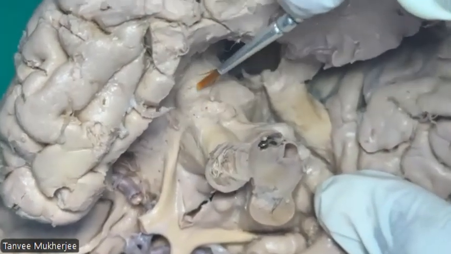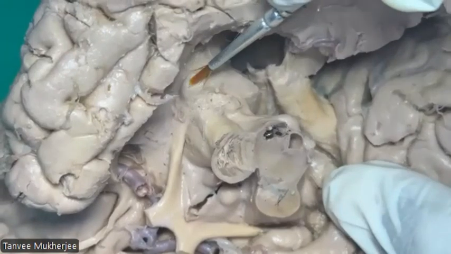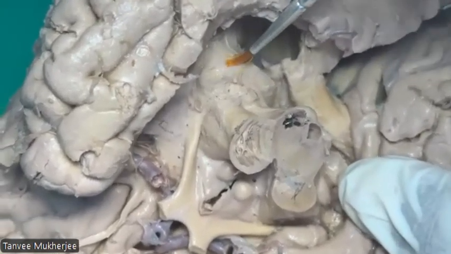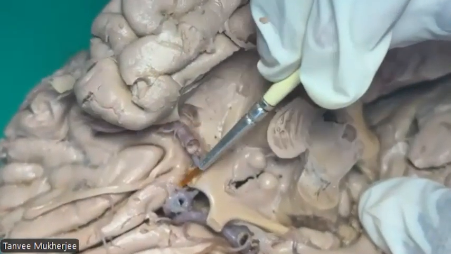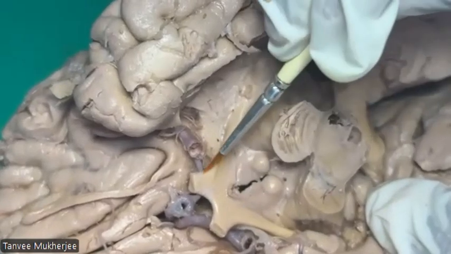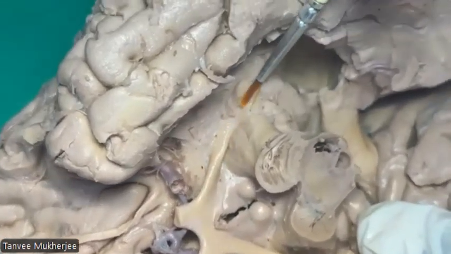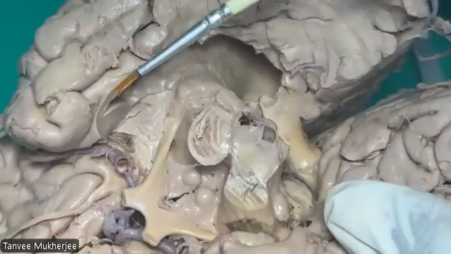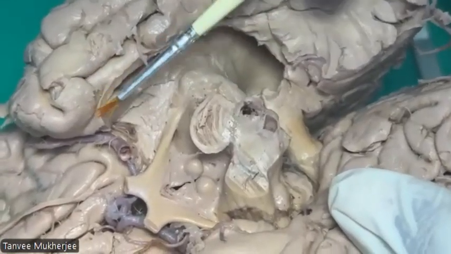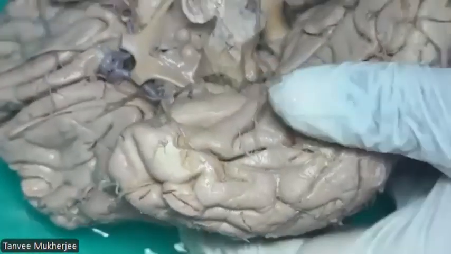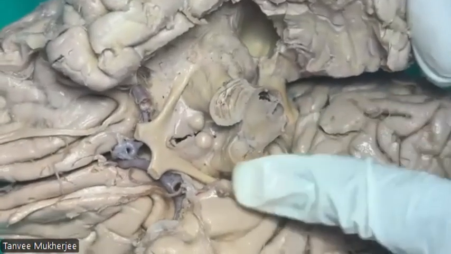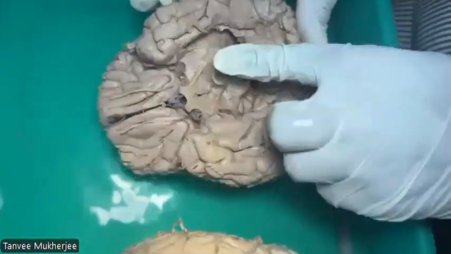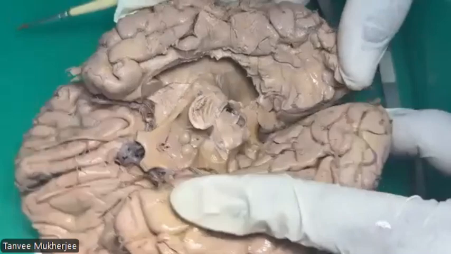Now we know that the lateral geniculate body is responsible for acceptance of the visual information. So optic nerve, optic chiasma, optic tract, this is now going to relay in the lateral geniculate body. We have removed a part of the parahippocampal area. You can see over here. If you can see here, this is the parahippocampal area. So we have removed it over on this side.